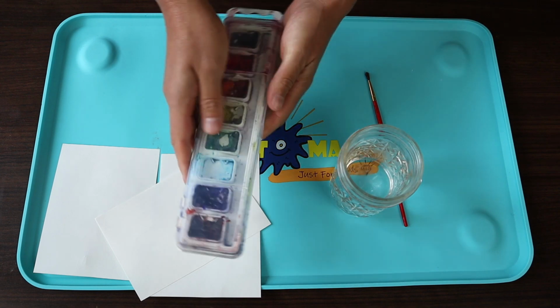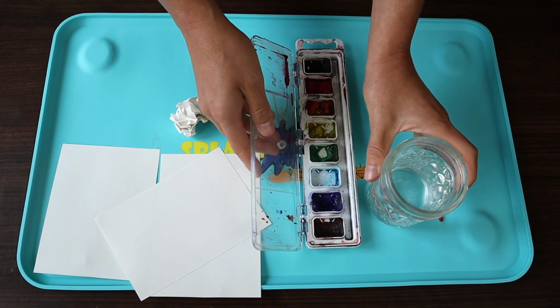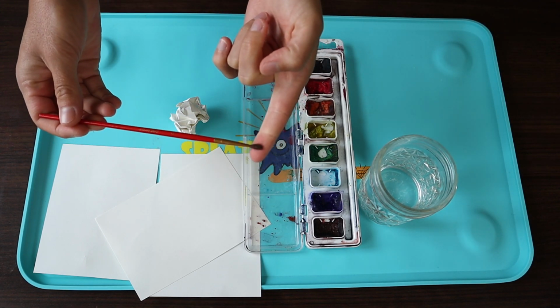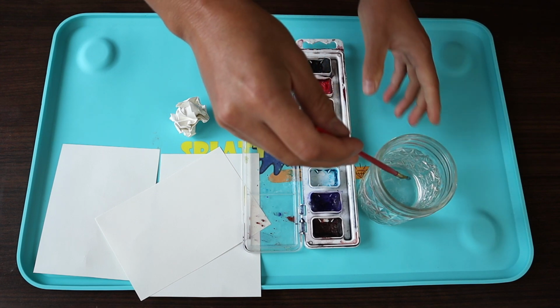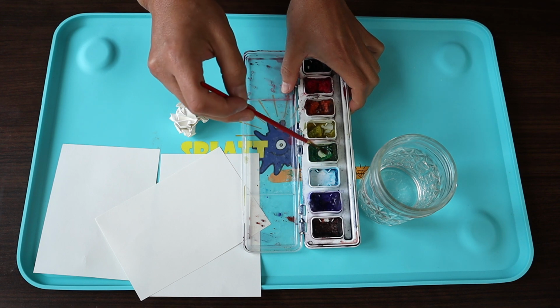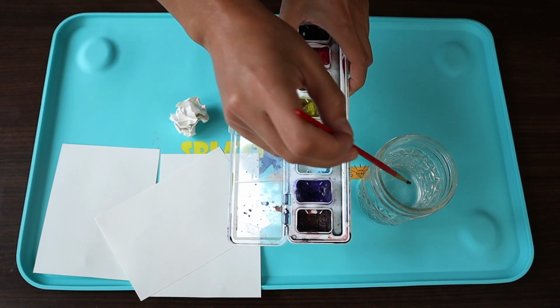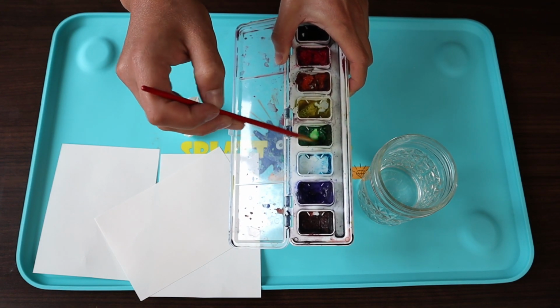I'm going to open up my watercolor. And when you are using watercolor paint, the first thing that you want to do is get your paintbrush wet. So I'm going to dip it into the water and choose a color to start with. I think I'm going to start with green. I'm just going to mix my paintbrush into the green watercolor. Maybe add a little bit more water like this and mix it up.